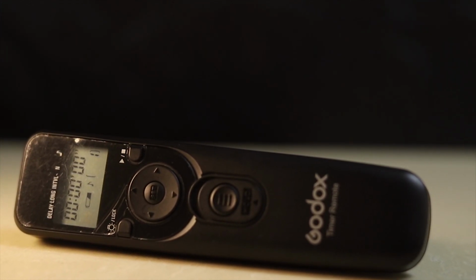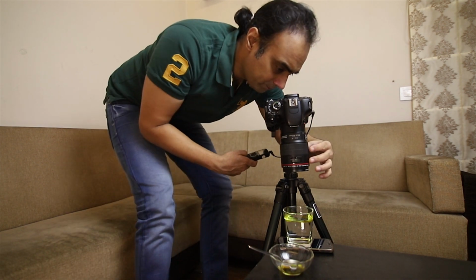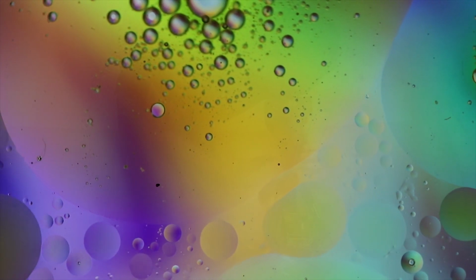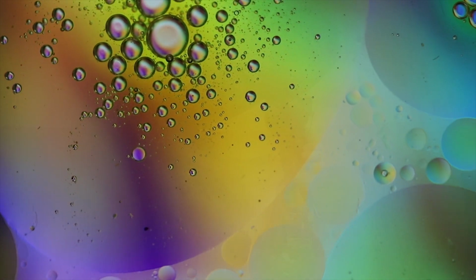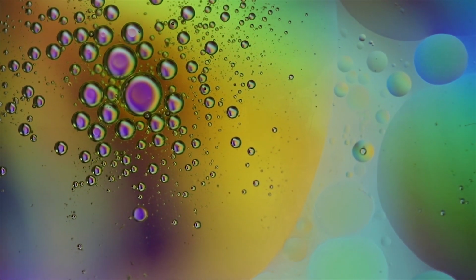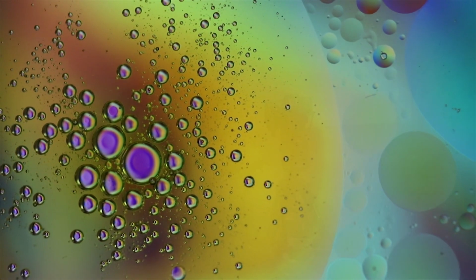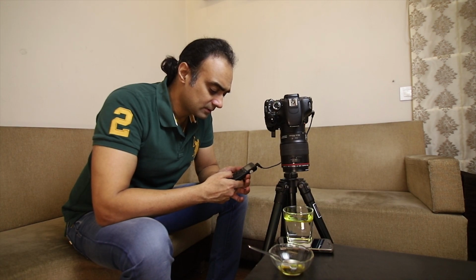I will use a remote release so that I will not get shake in my photographs, and I will focus through my viewfinder. And when I start getting some beautiful abstracts, I'll start clicking my photographs.